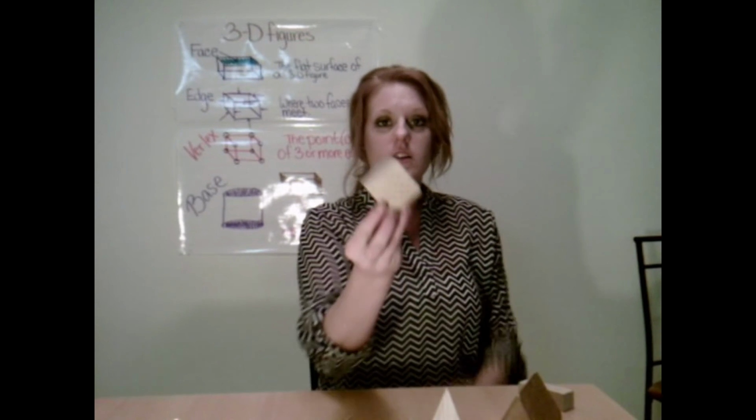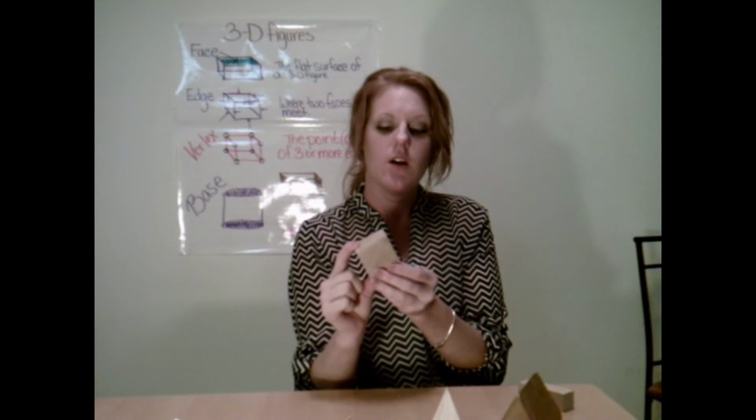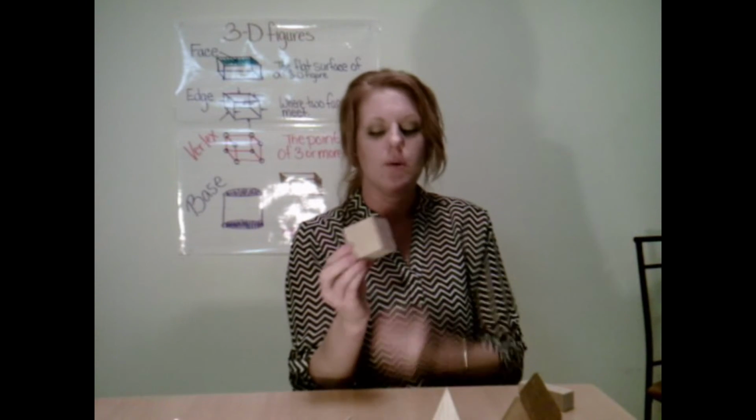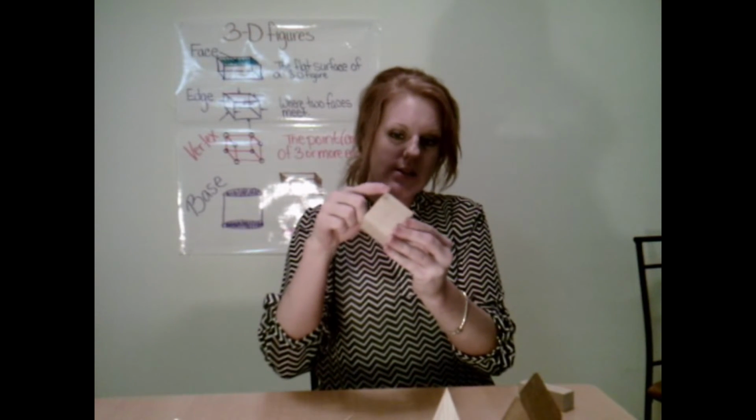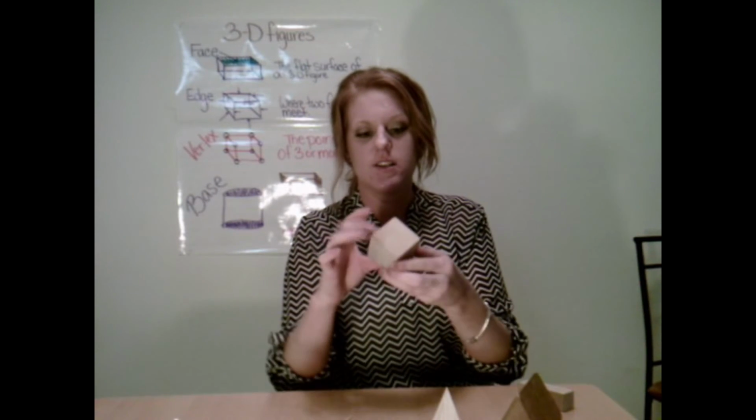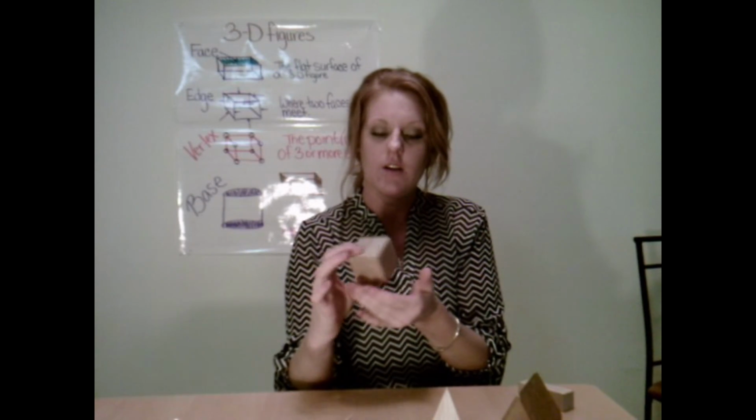And the different terms that go with them. On this one again, we see nothing but squares. So that makes this one a cube. And at the points where we had marshmallows, those are called vertices. And where we have the toothpicks on the outer sides is called the edge. And the flat part is the base.